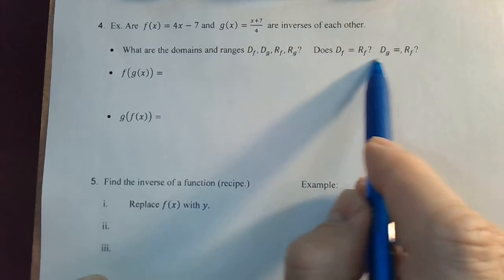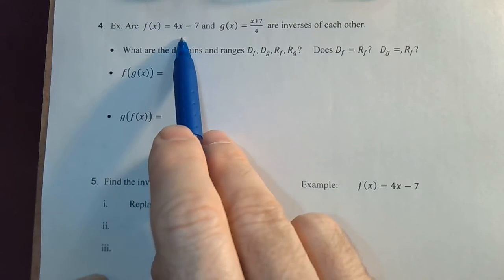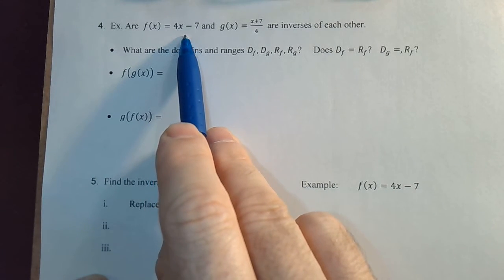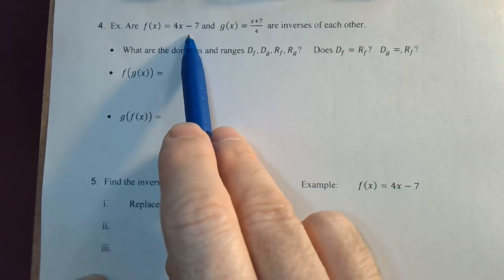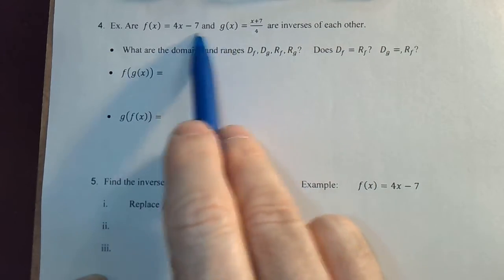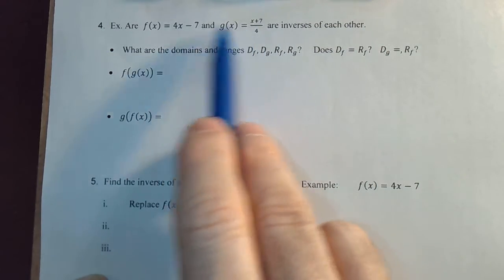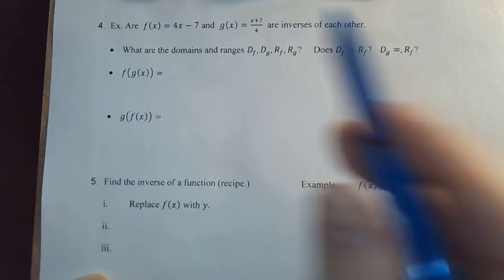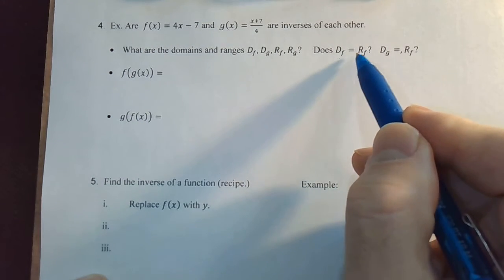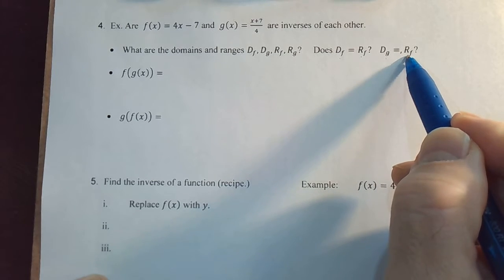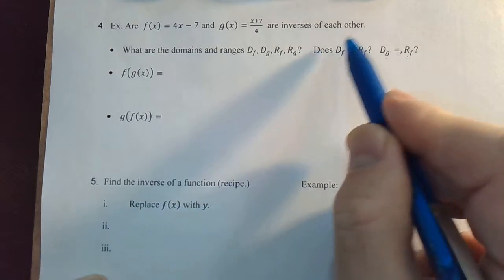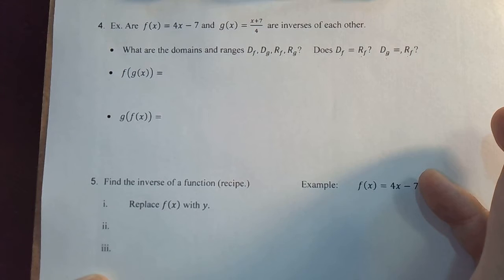What are the domains and ranges of all these functions? Well, there's no radical in either one of these, so you can't have a square root of a negative. There's no fraction or division, so we can't divide by 0. The domains and the ranges of both of these are all real numbers. So, of course, the domain of f is equal to the range of f, and the domain of g is equal to the range of f, because every one of those four sets is all real numbers.